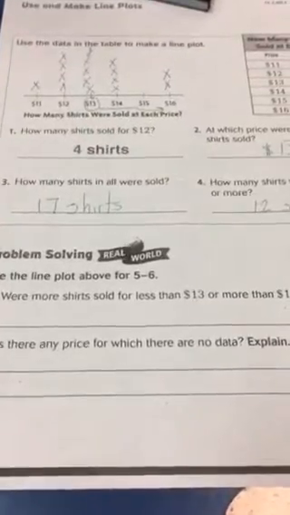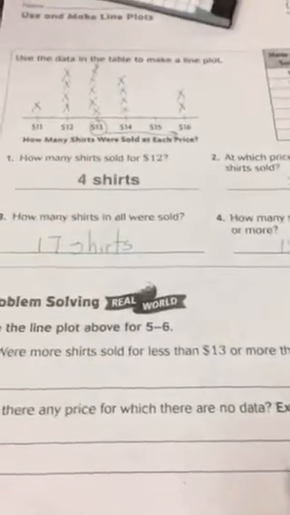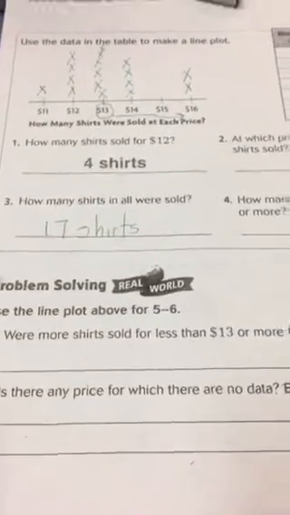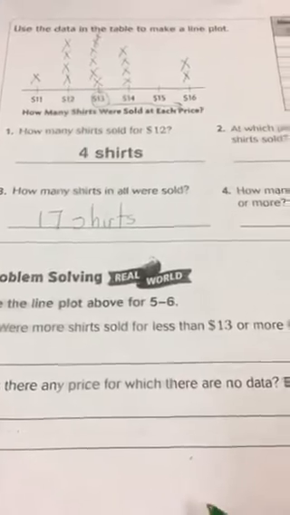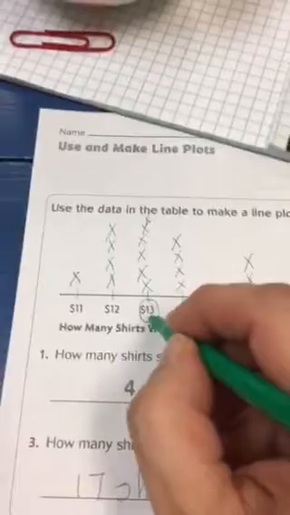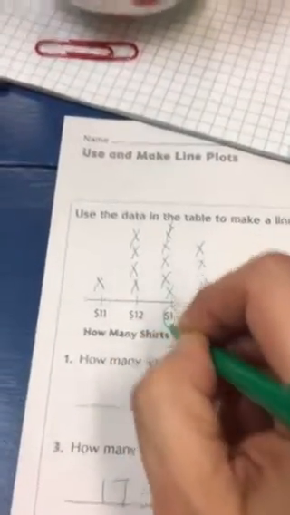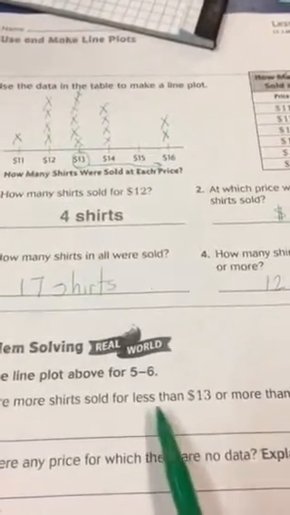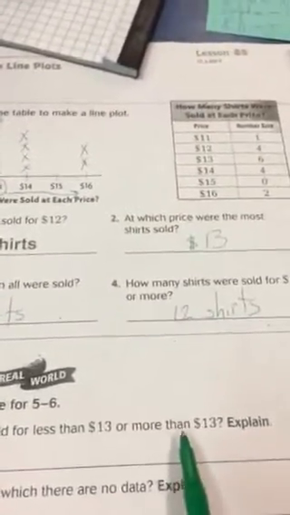Were more shirts sold for less than 13 or more than 13? Explain. All right, you have to figure out how many were sold for less and how many sold for more. Well, let's look. Now, they didn't ask about 13. They asked how many sold for less than 13. Read that again. More shirts sold for less than 13 or more than 13.